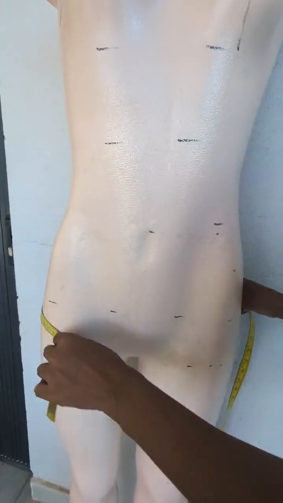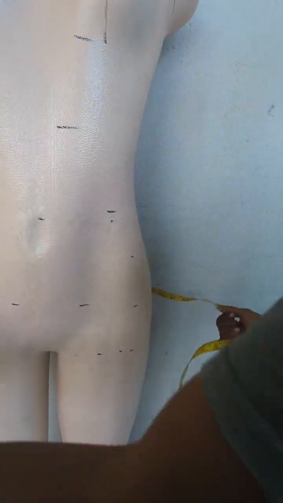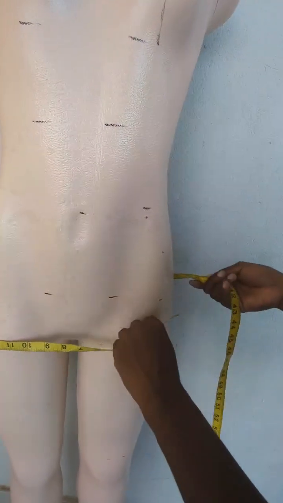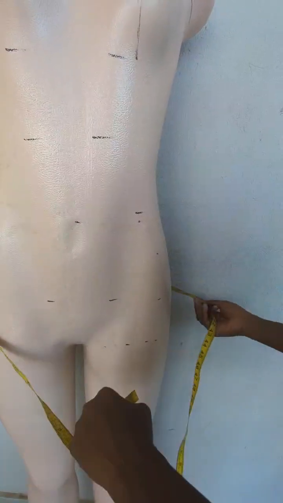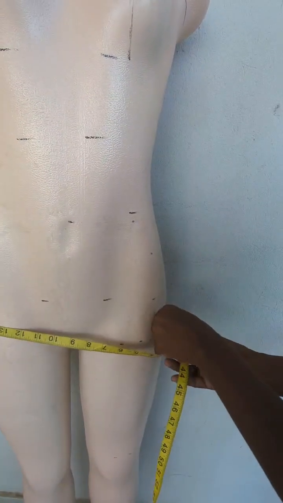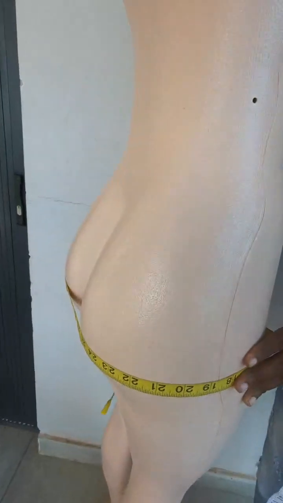There's a difference between hip length and hip round. You're supposed to take both measurements, the hip and the hip length. For this one, the hip should be 40 or 39, somewhere there. So for this one, the hip is 40. The hip is measured like this. Check the behind, how the tape measure is going. That's how we measure the hip.